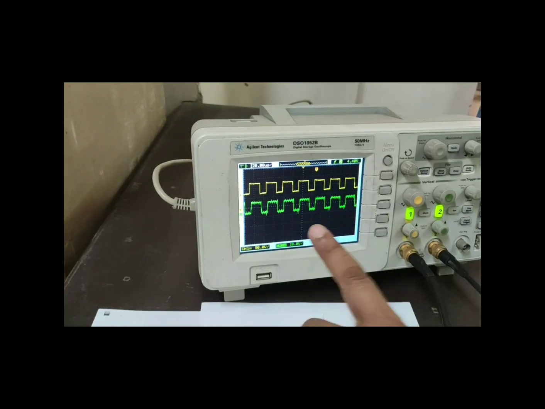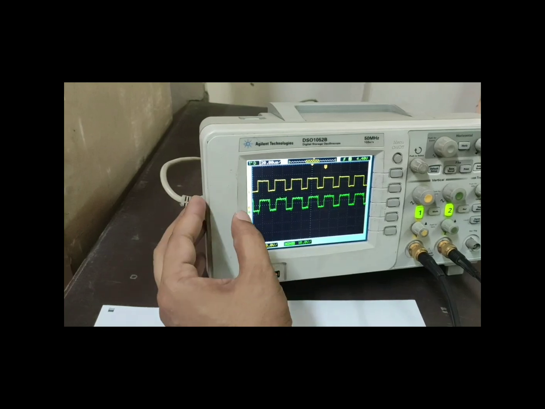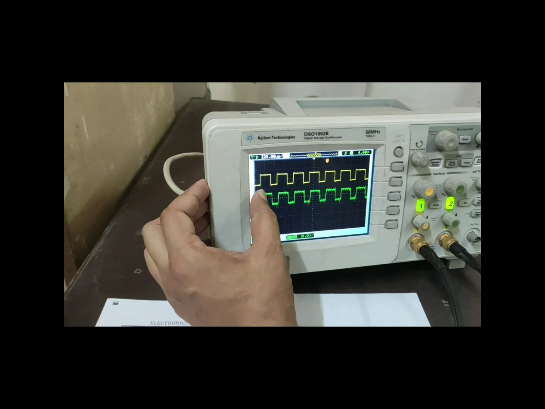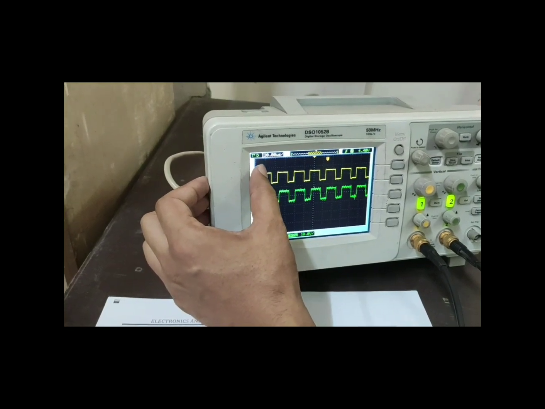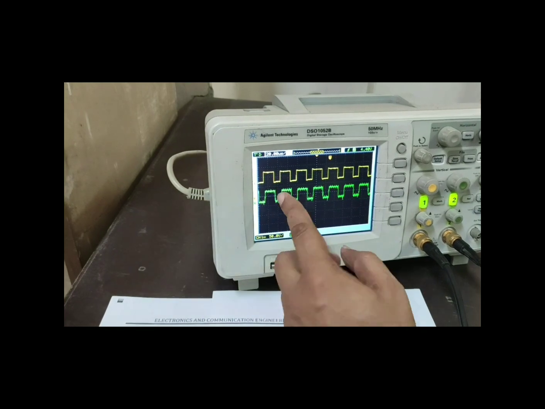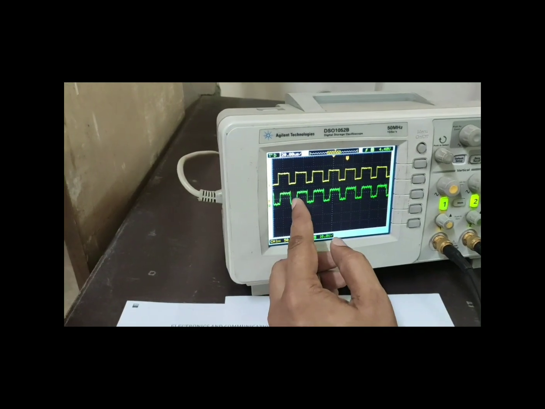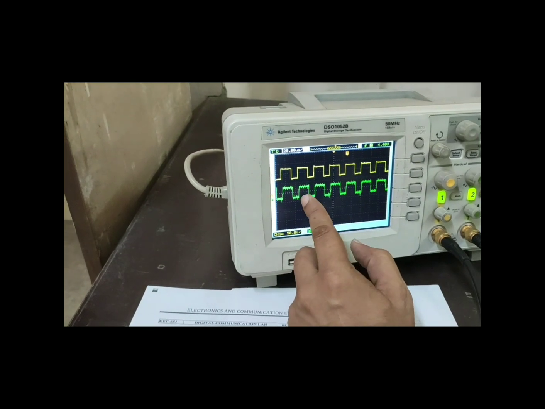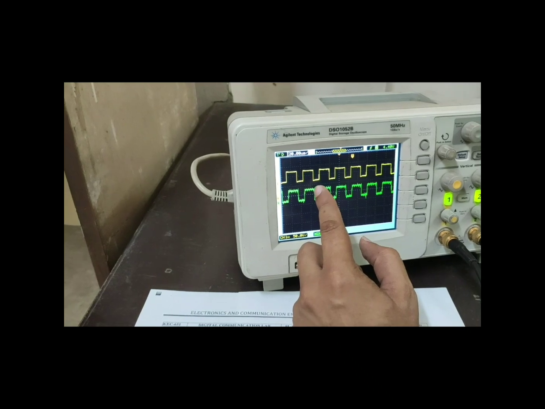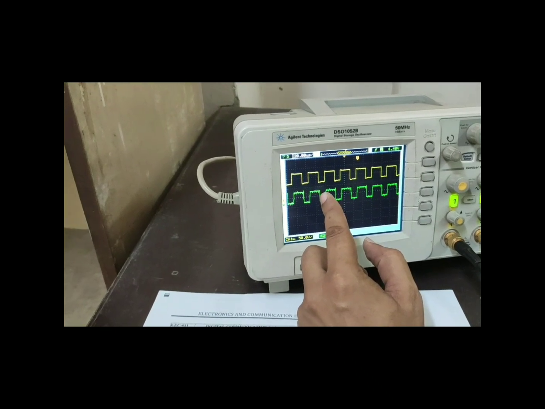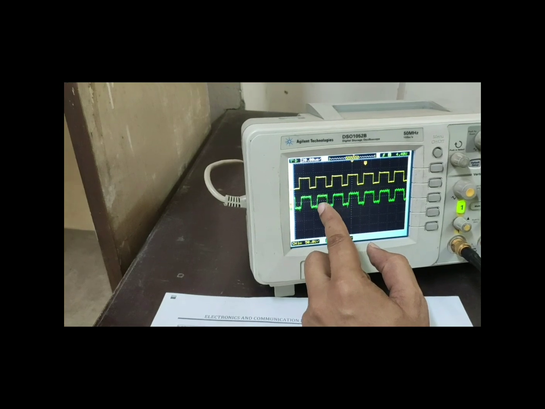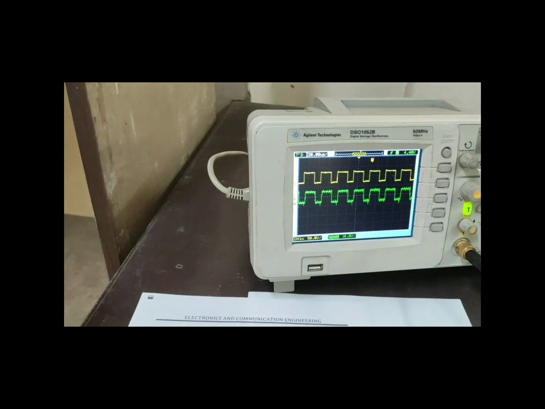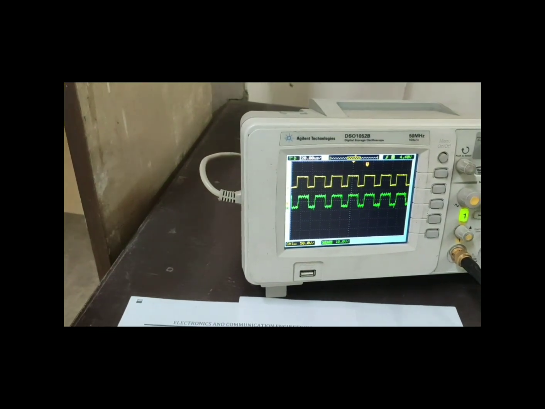This is for NRZ, but when we see the RZ scheme, return to 0, it only goes high if the bit is 1, and after half of the bit pulse it goes down. For 0 it stays 0. Again if the next bit is 1, it goes high and remains high for half the duration of the bit, and after that it goes low. They follow the same pattern as we have seen previously in the theoretical class. This is the unipolar RZ and NRZ line coding scheme.